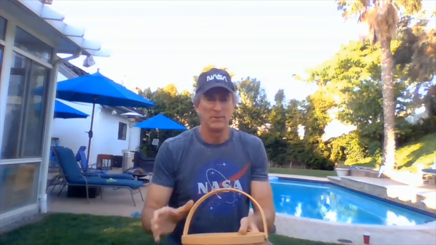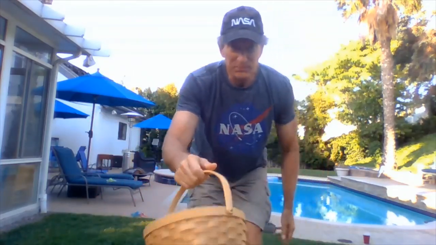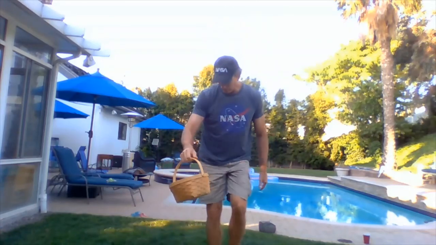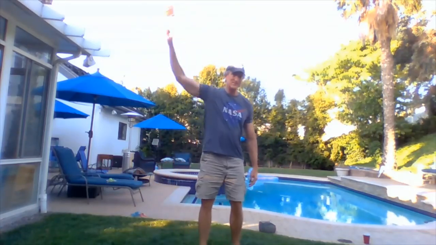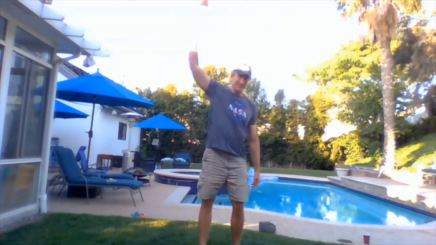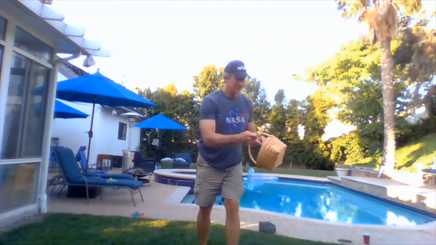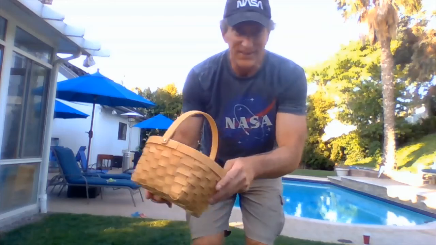So in this demonstration, I'm going to take this basket and put some tennis balls in there. Obviously, if I turn the basket upside down, we can see the tennis balls fall out. But one thing I can do now is let's try spinning the basket over my head upside down. And notice the balls stay in the basket.